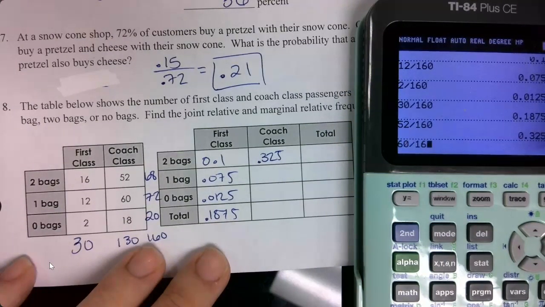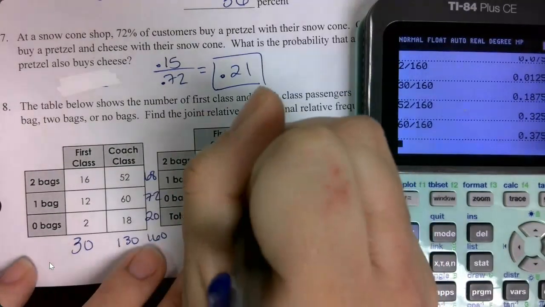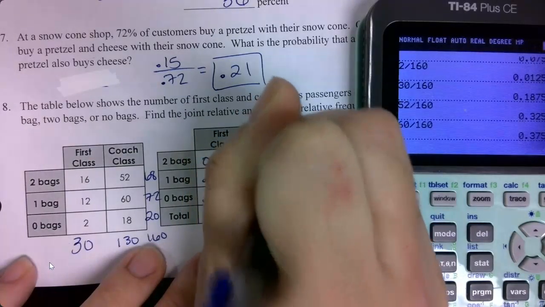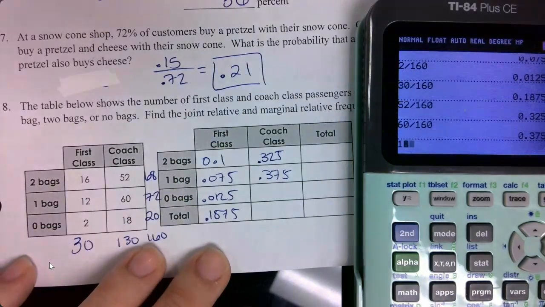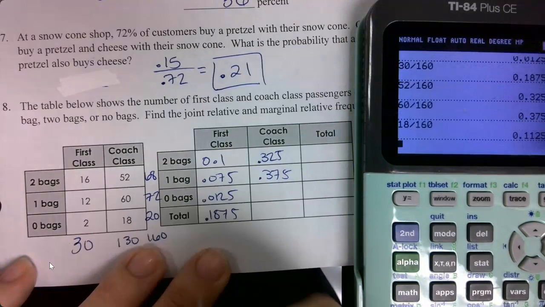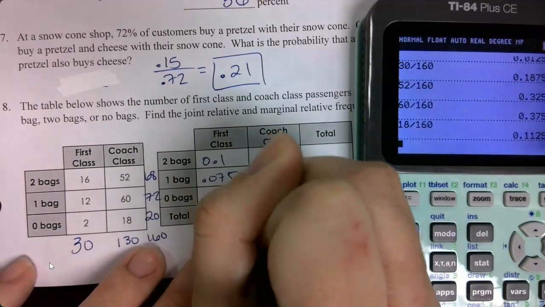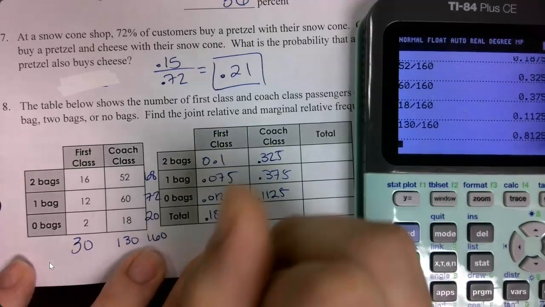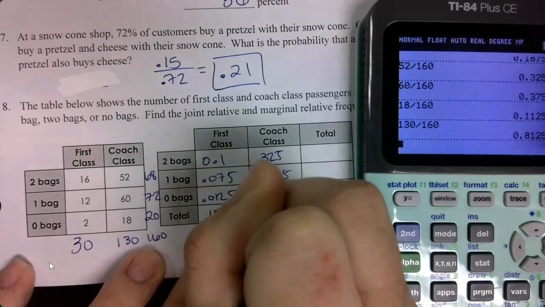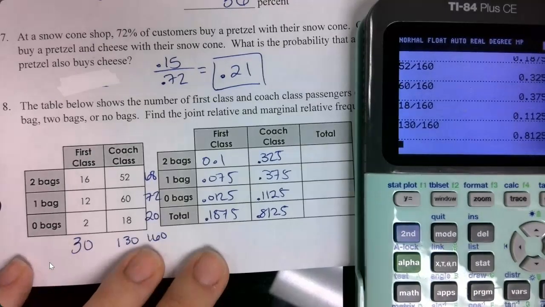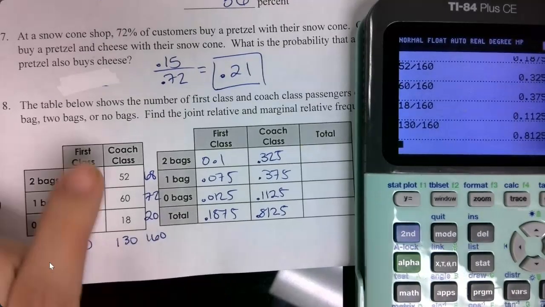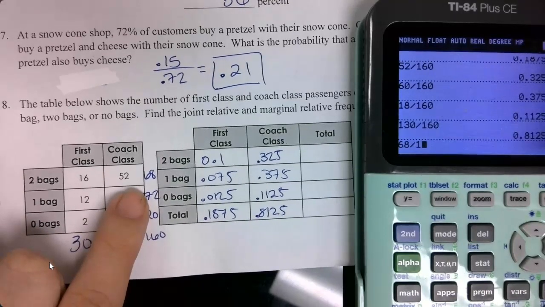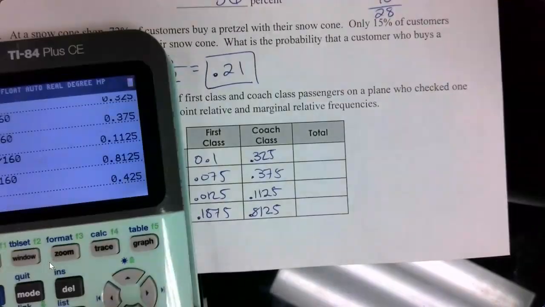60 divided by 160 gets me 0.375. 18 divided by 160 gets me 0.1125. 130 divided by 160 gets me 0.8125. And then I need to do my totals, so 68 divided by 160 gets me 0.425.